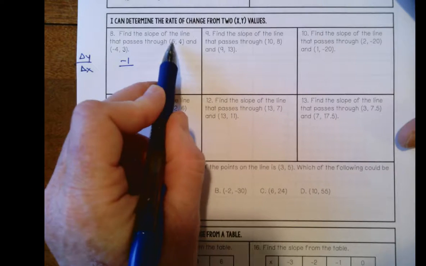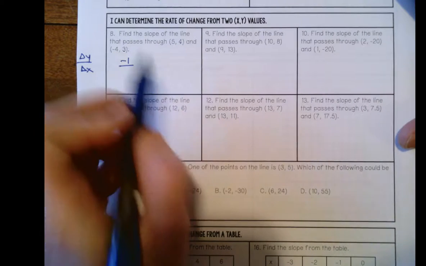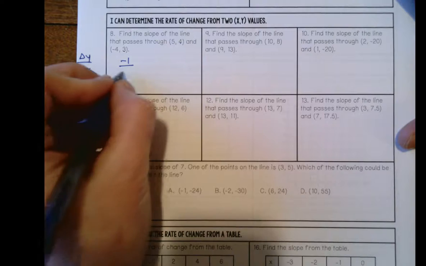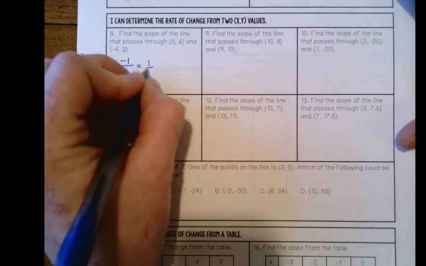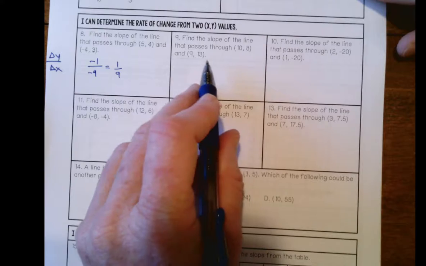And then the x's, I went 5 to negative 4. Okay, we went from 5 to negative 4. That's down 9. So my slope here is 1/9. Okay, a negative divided by a negative is a positive. Now, we could do a little bit more mathematically.